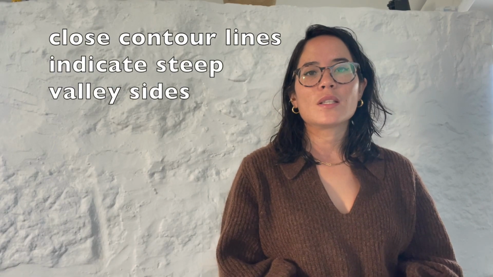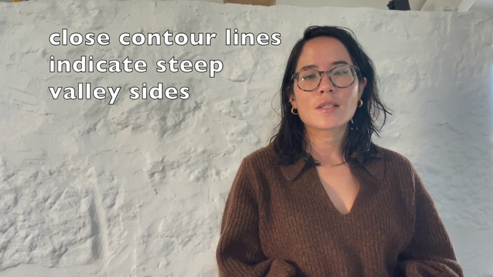Now remember, with this topic, they could give you an ordnance survey map with a particular river and ask you to identify various characteristics in the upper, lower and middle course of the river. So these are the sorts of things you want to be looking at. Remember, if the contour lines are close together, that would indicate very steep valley sides. So you'd often find that in the upper course of a river.